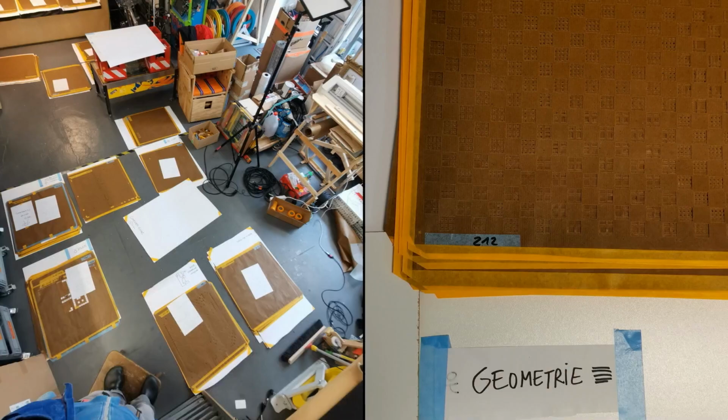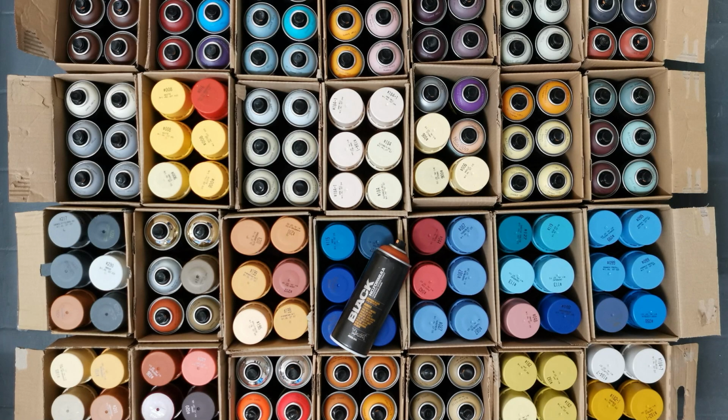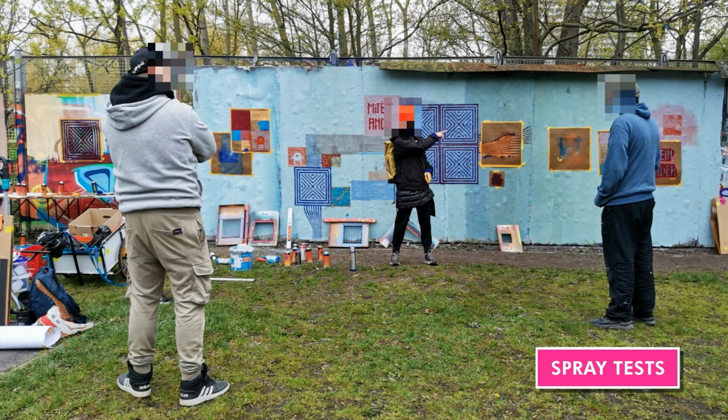And there was one thing that I didn't think through at the beginning, is the handling of hundreds of stencils. So what we have done then is we categorized them by motif and made different folders. So we had like geometrical patterns, nature, names, figures, and all kinds of other stuff. Then we went shopping cans, and we made some experiments at the skate park.